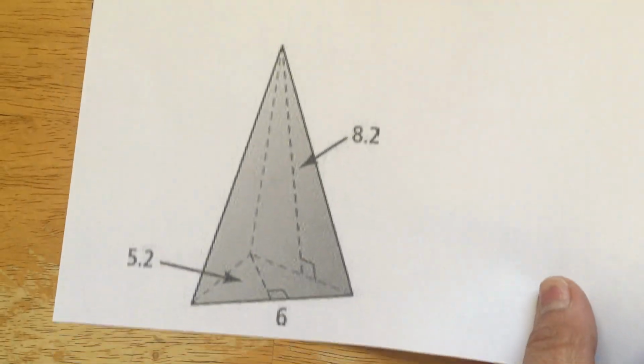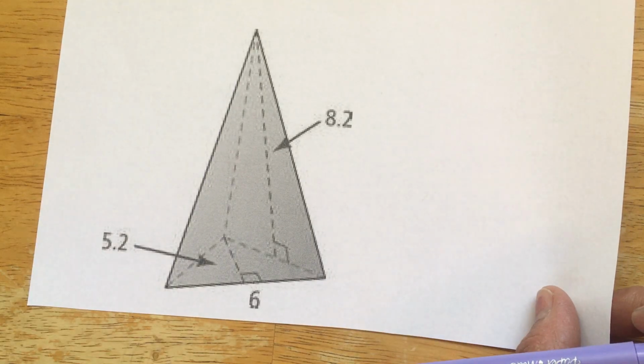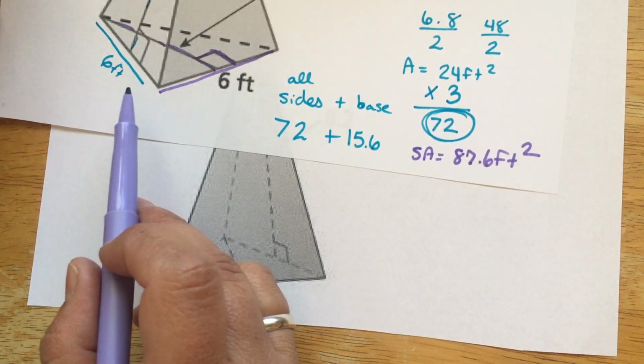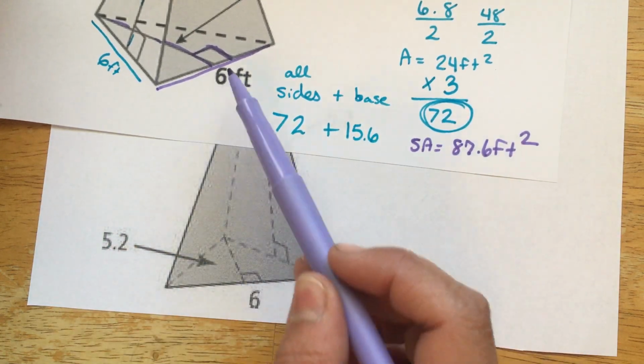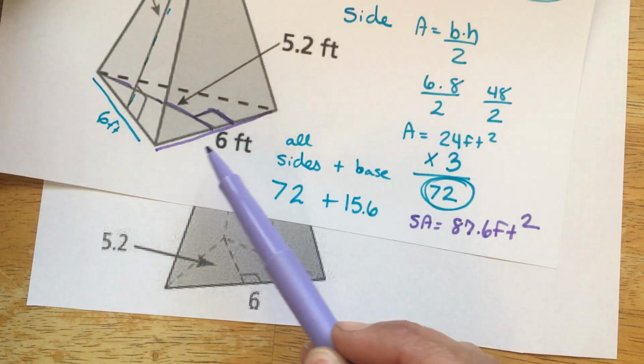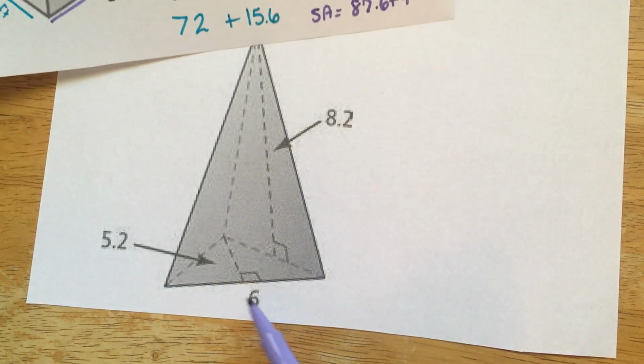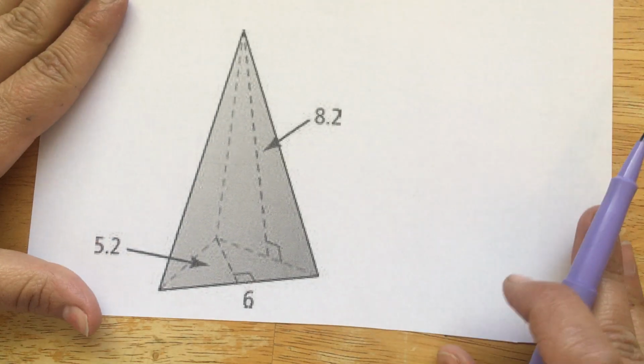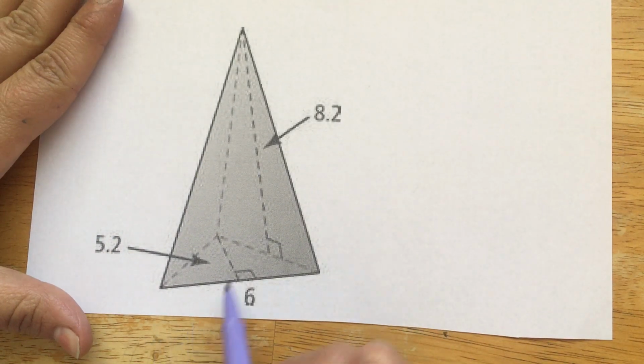Example number 3. And it's funny, I printed these off of 2 different sites, and this base is exactly the same as the base for the other one. This was 6 by 5.2, and this one's 6 by 5.2. So some of the work's already done for us, but it doesn't hurt to figure this out.